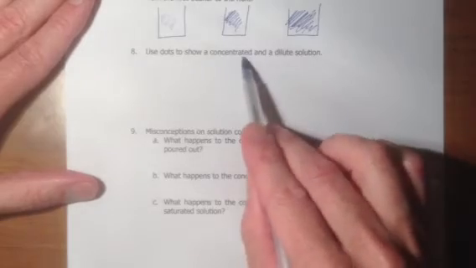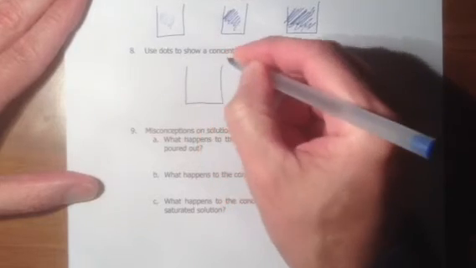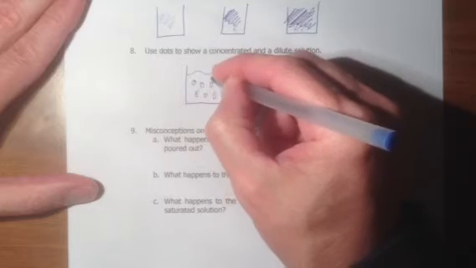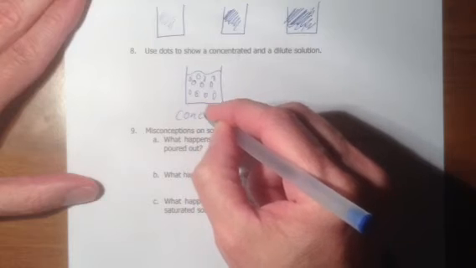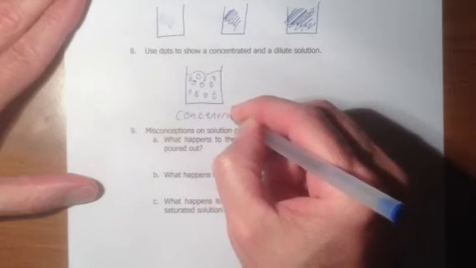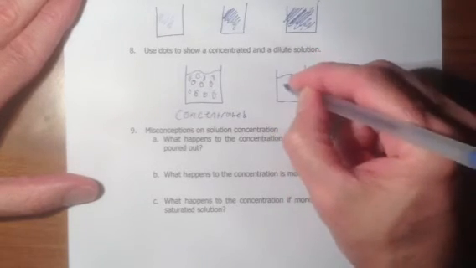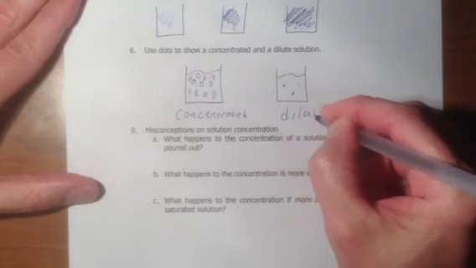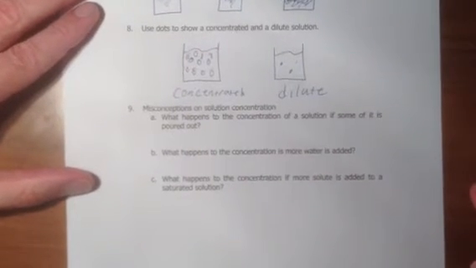Okay. So let's show dots to show the concentrated and a dilute solution. Concentrated means when you have a solution, you're going to have a whole lot of solutes. That's going to be concentrated. And a dilute solution is not going to have much in it at all. That's going to be my dilute solution. So just a visual way for you to see a solution that's concentrated and dilute.